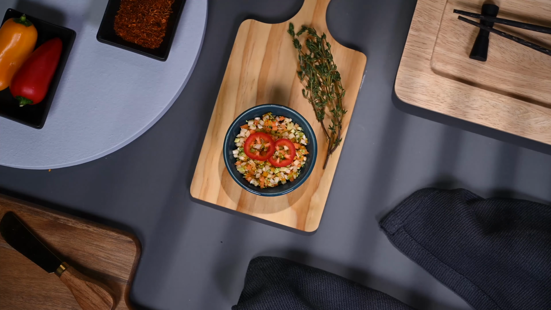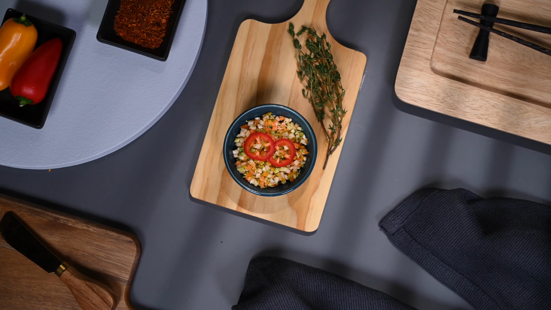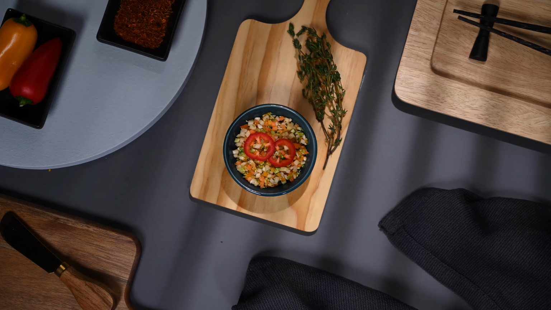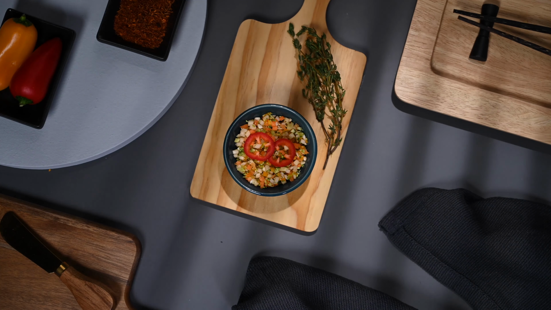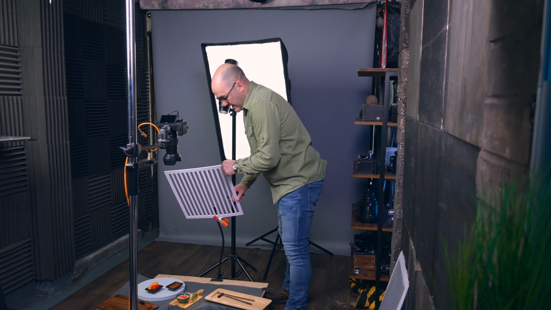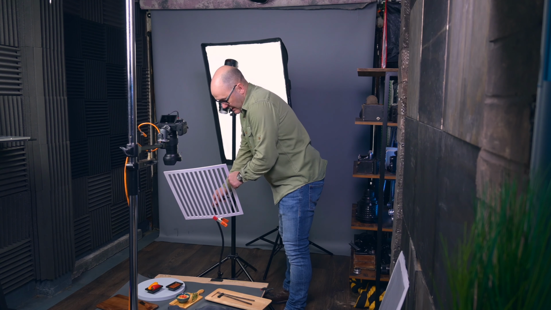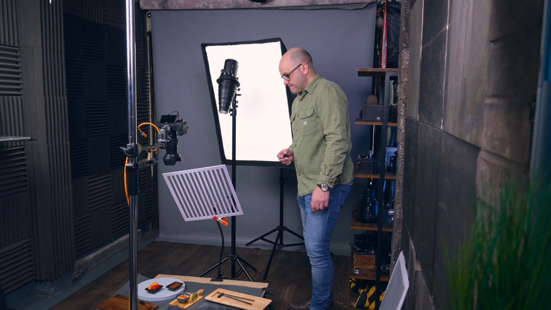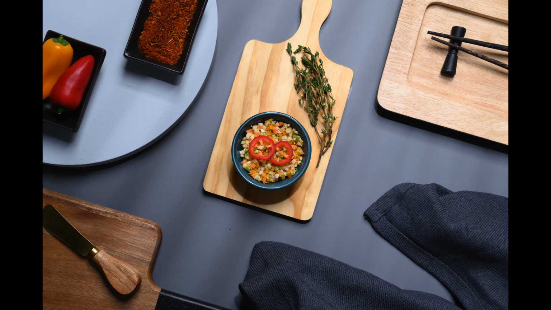Now the key with this is to try and get those lines matching the way the shadows are falling. You don't want them going off to the side because it will look rather awkward. So there'll be a little bit of tweaking about, but with the modeling lamp on the 300, you can see exactly where those shadows are falling, and you can get them lined up how you like the look of. So we'll take a shot and I'll pop that on the screen. So as you can see there, that's just got those coming across nicely.